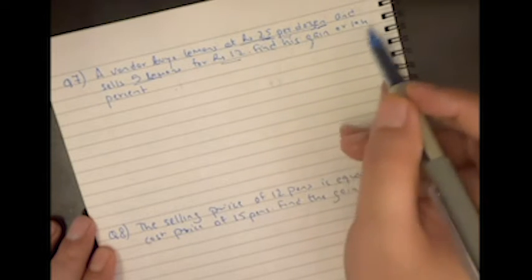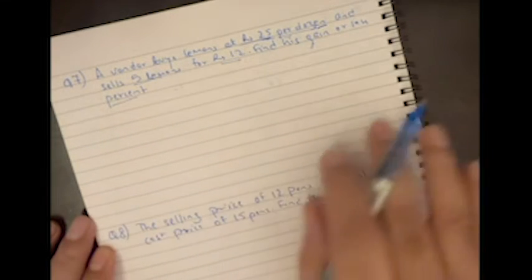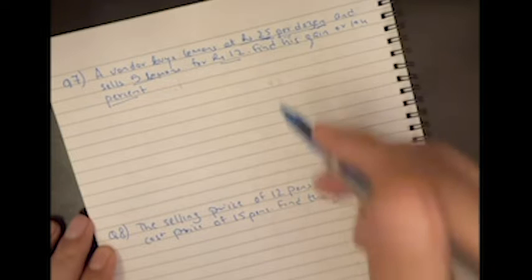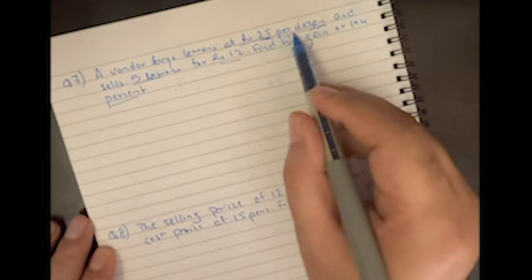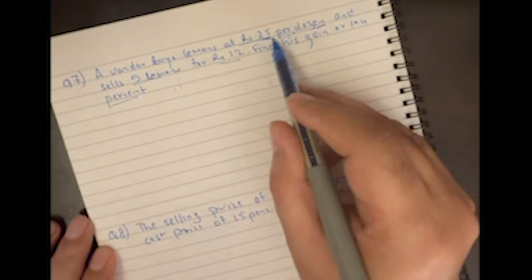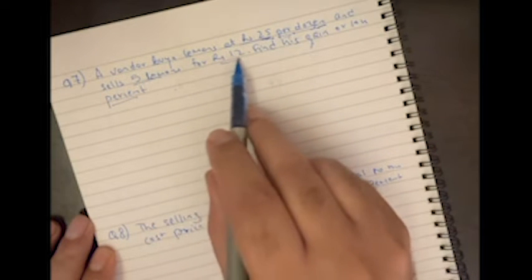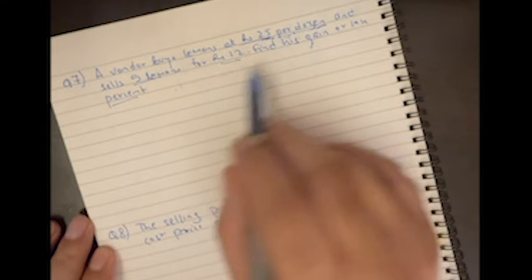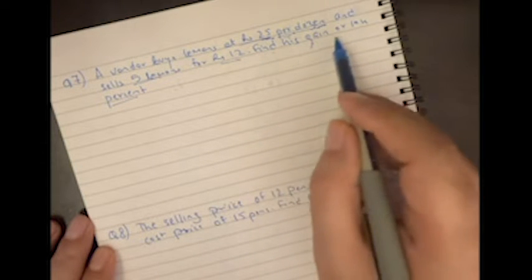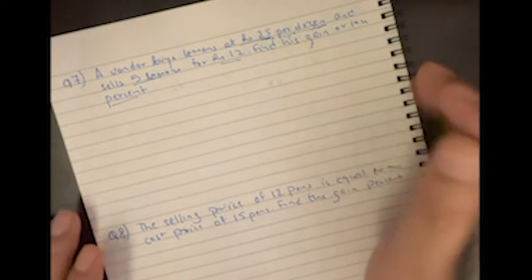Find his gain or loss percentage. Very nice question. So we know the cost price of 12 lemons, which is 25. We know the selling price of 5 lemons is rupees 12. We need to find out the gain or loss percentage.